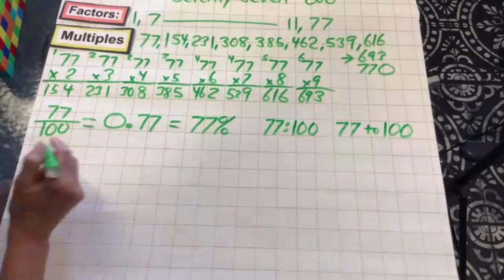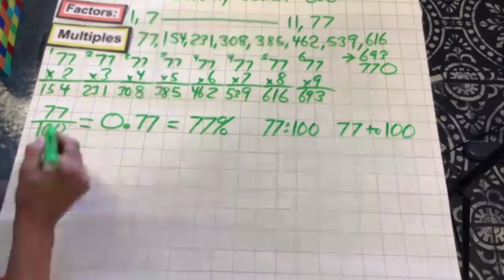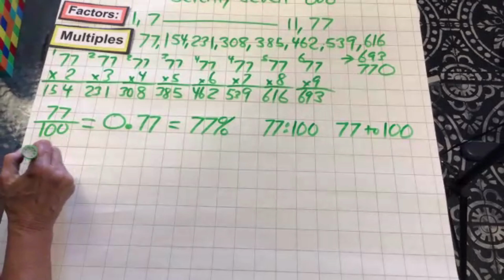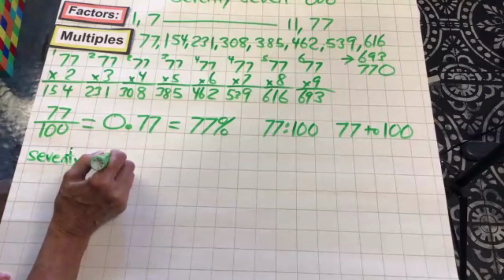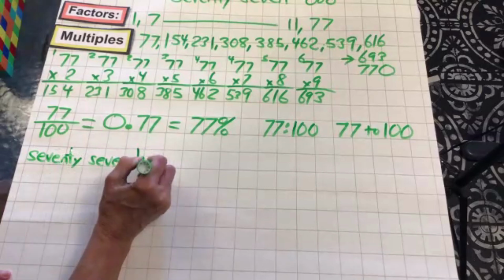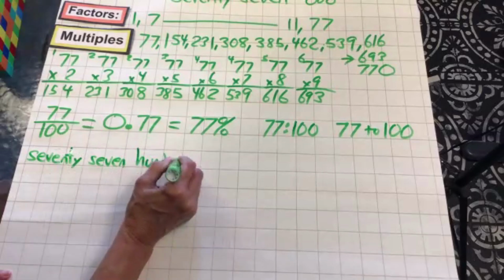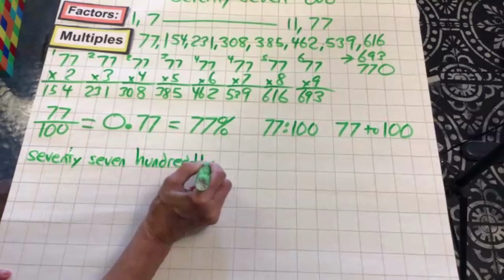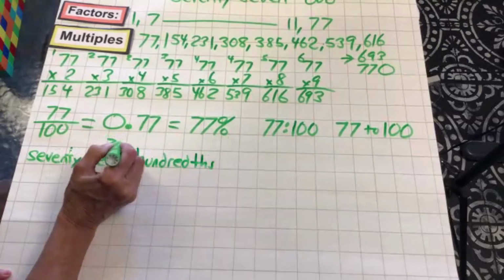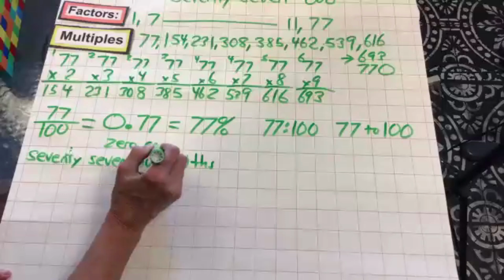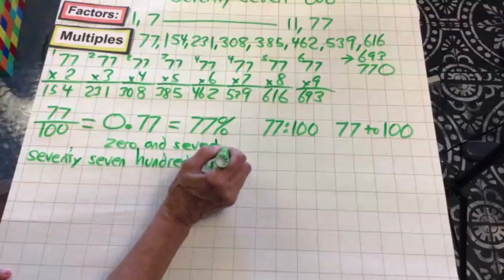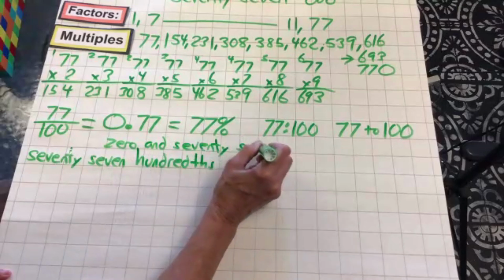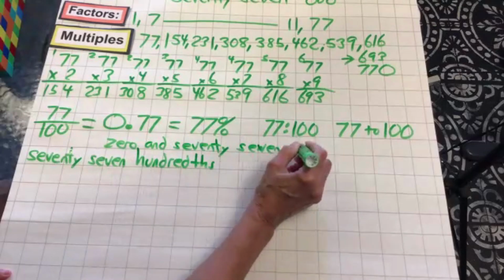And then let's drop down and do some word forms. So this would be 77/100ths. And our decimal would be 0 and 77/100ths.